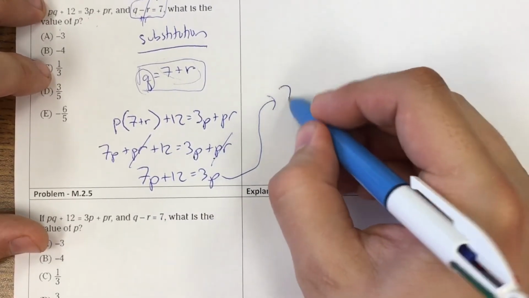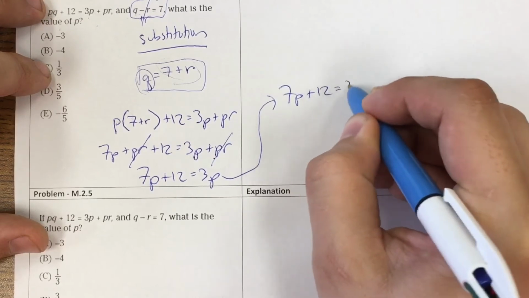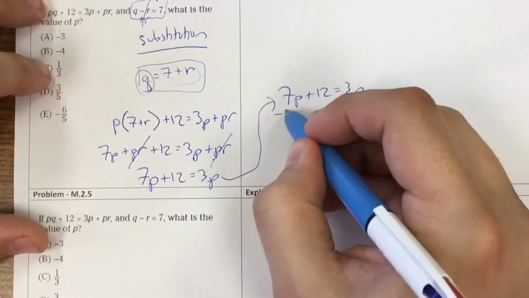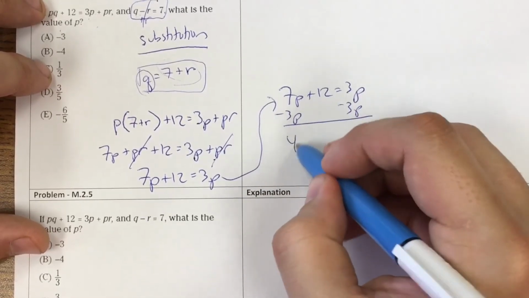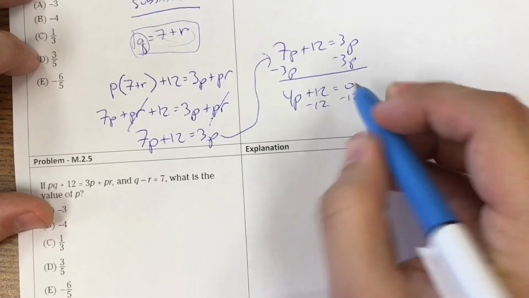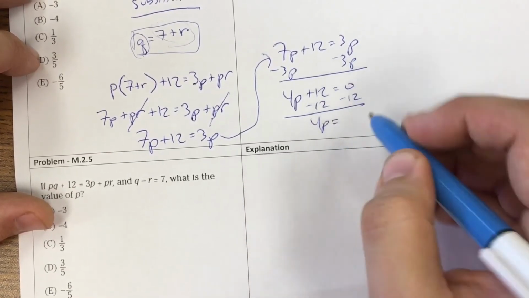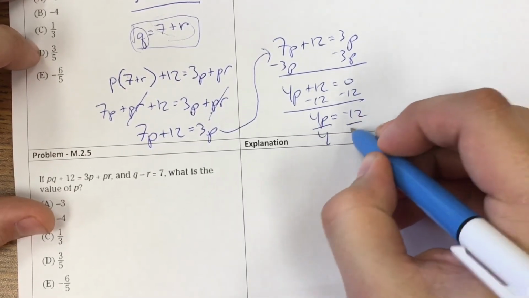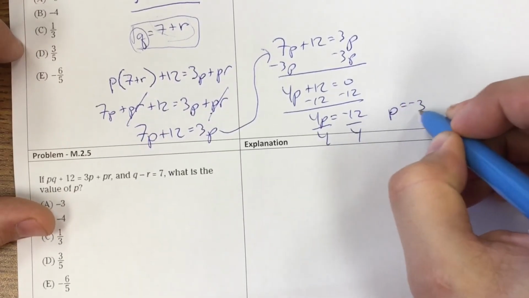And so I'm going to rewrite this up here so I have that easier to see. And I'm going to subtract 3P from both sides. And I'm going to get 4P plus 12 is equal to 0. And then I'm going to subtract 12 from both sides. And I'm going to get 4P is equal to negative 12. If I divide both sides by 4, then I get P is equal to negative 3.